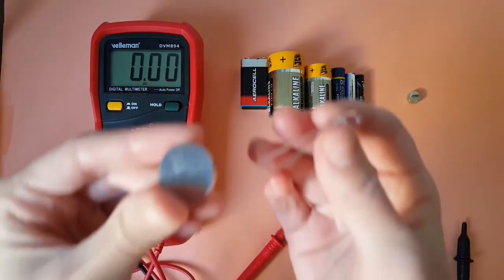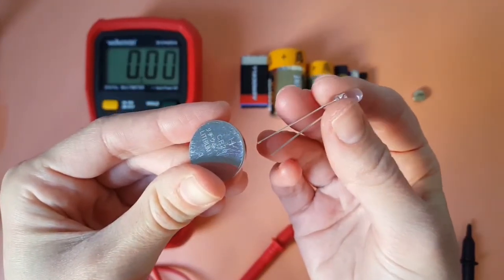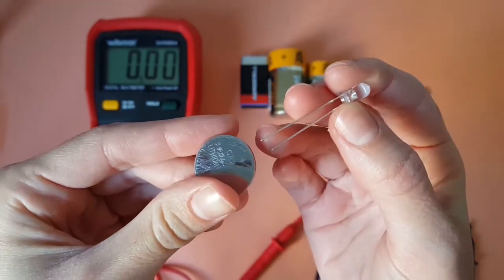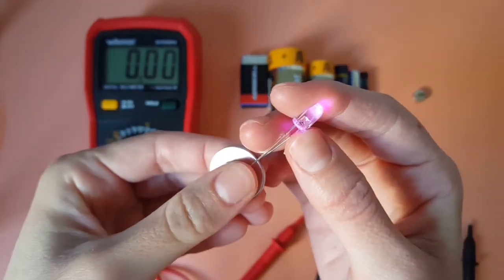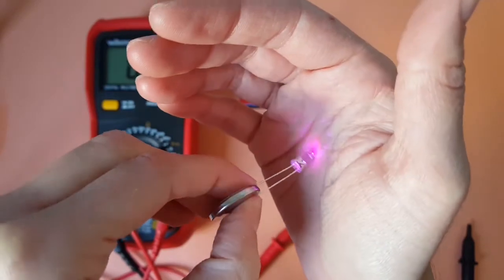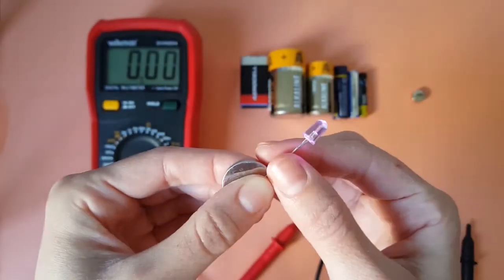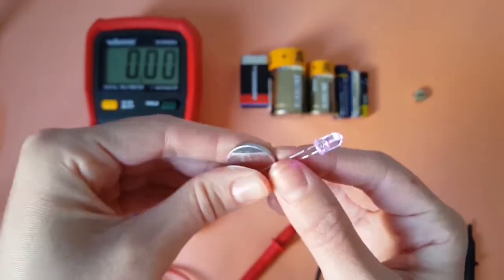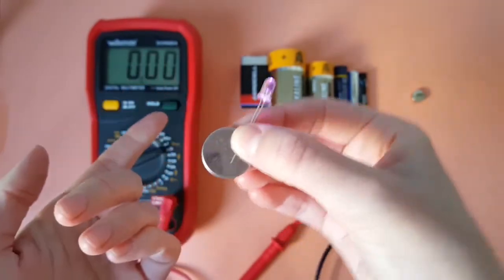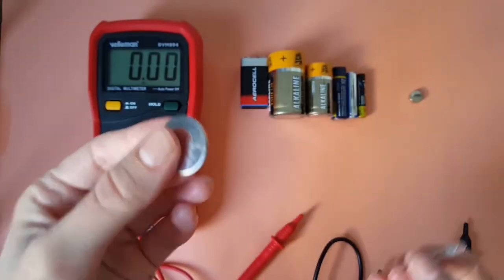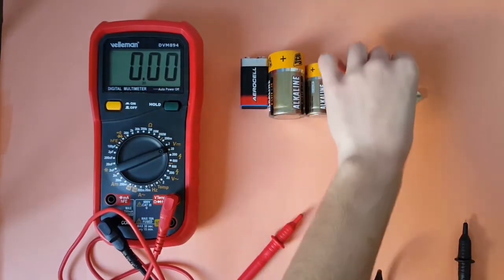Let's try another one just for fun. Here I have another one. So once again, let's put the anode on the plus side. And this one turned out to be pink. This is also a simple method to check whether your coin cell has run out.